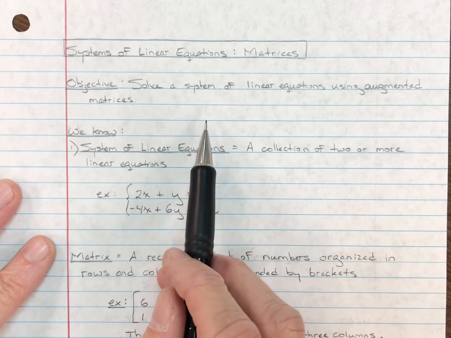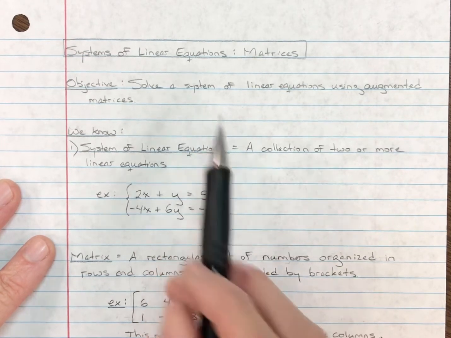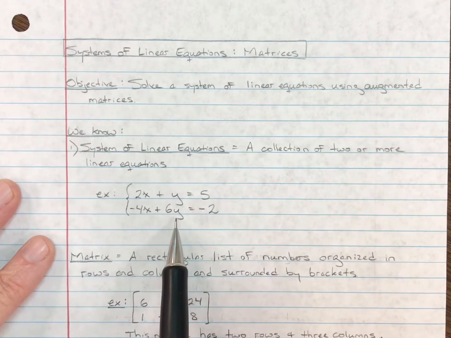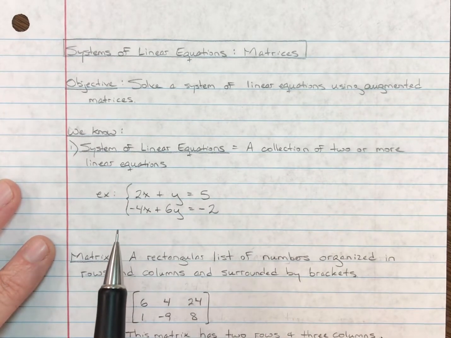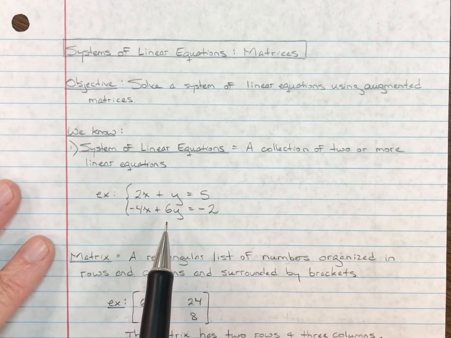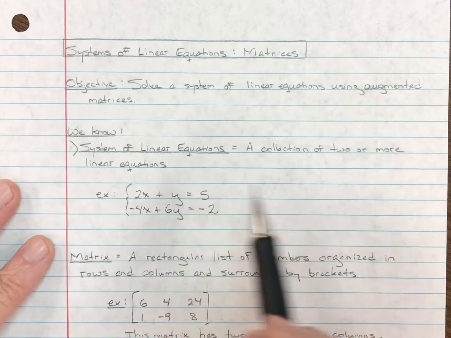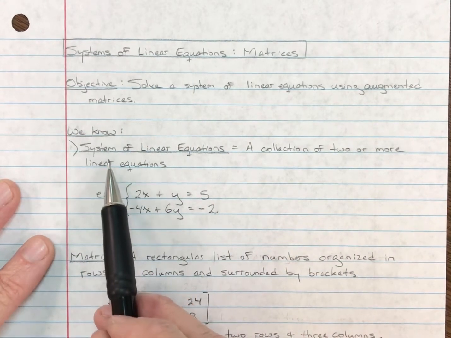So let's recall, we've focused on a system of two linear equations and two unknowns, like down here. And we have solved them with substitution, with elimination, and with graphing. Okay, so now we're going to do the fourth that I've talked about. We're going to solve them using augmented matrices. Recall what we know here.